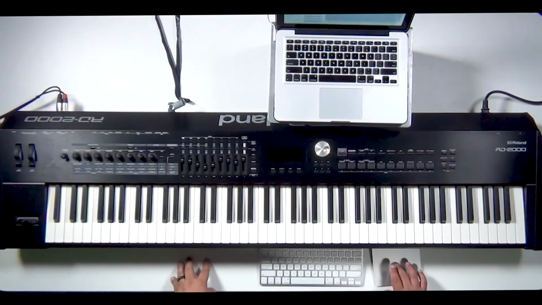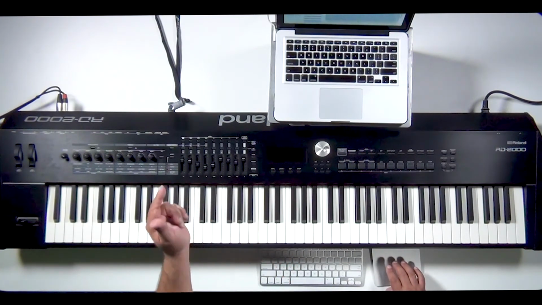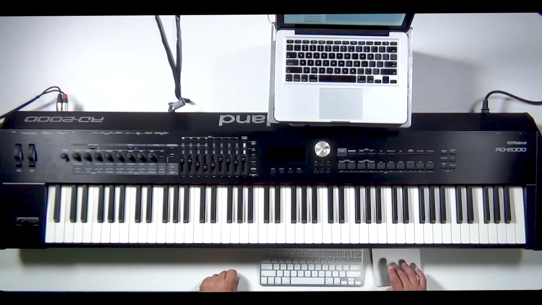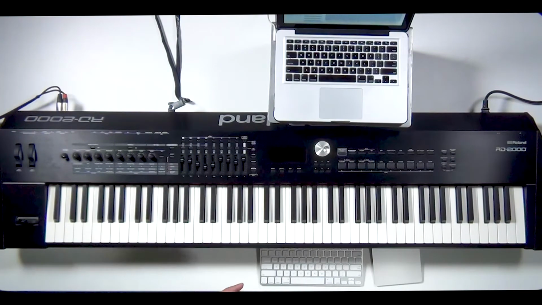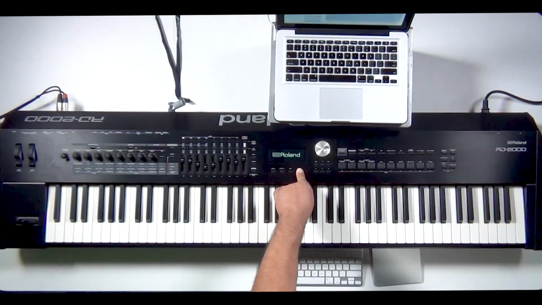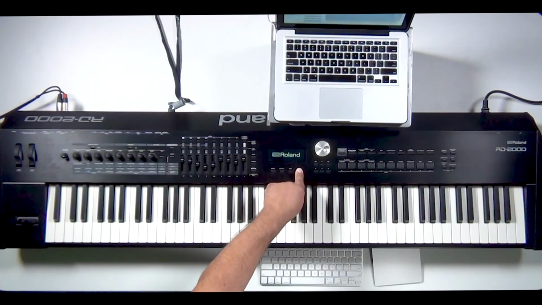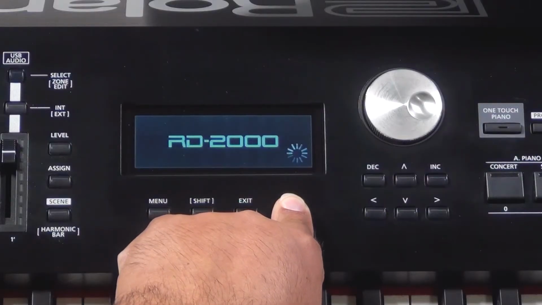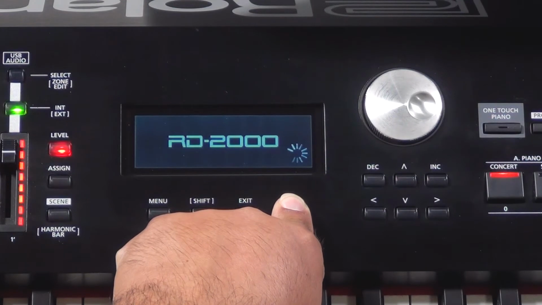So let's once again review. Okay, we already copied the bin files to the USB thumb drive, and now we plug it into the memory connector, which we did, and then while pressing the enter button, turn on the power. Okay, so let's go ahead and press and hold the enter button and turn on the RD-2000. Here we go, it's turning on. And we're gonna wait, it's gonna walk us through how to load up the expansion boards.